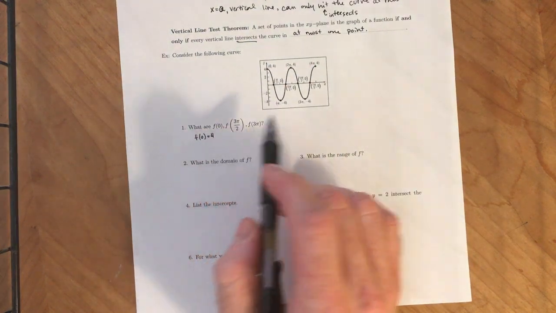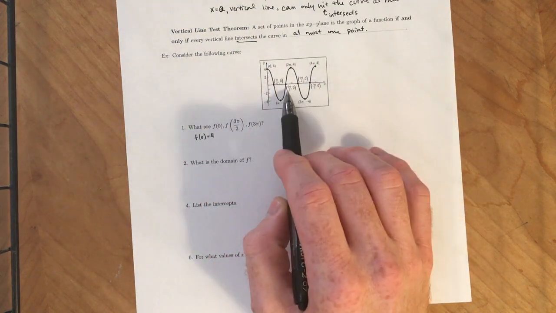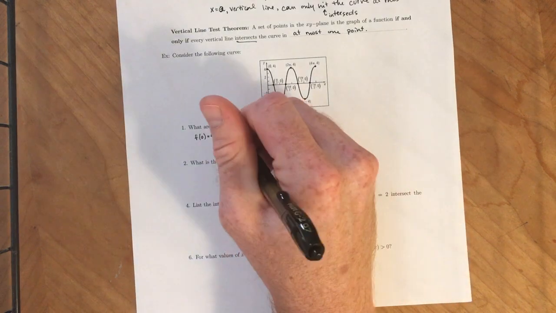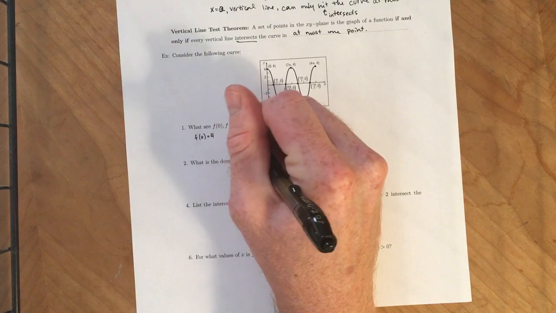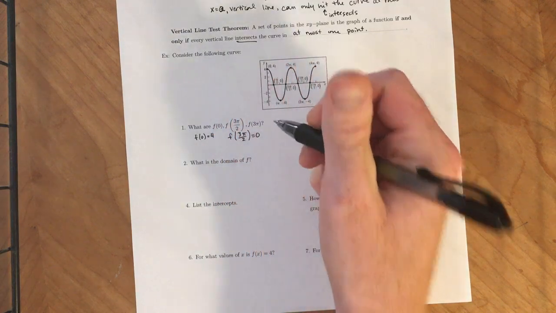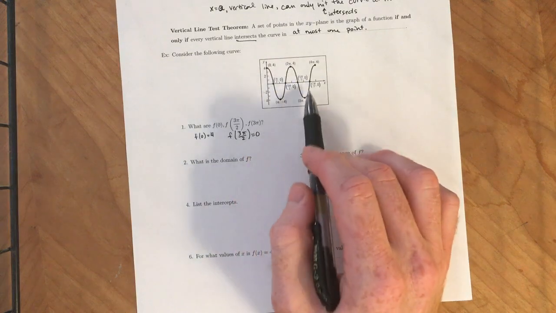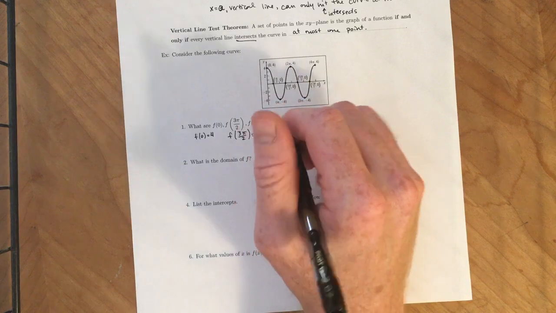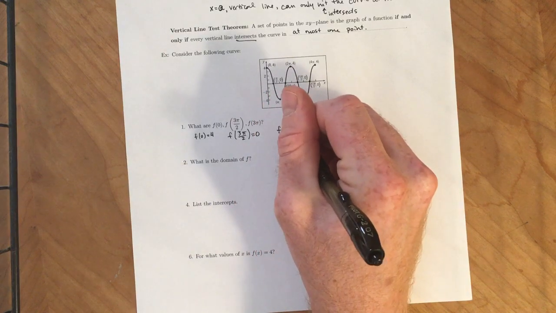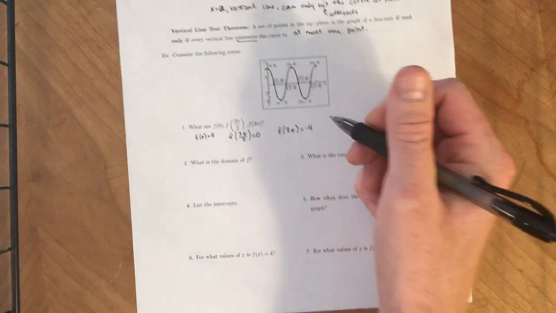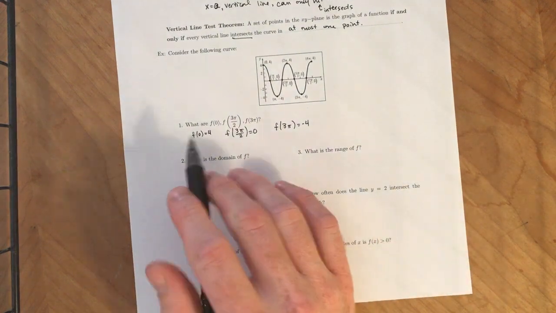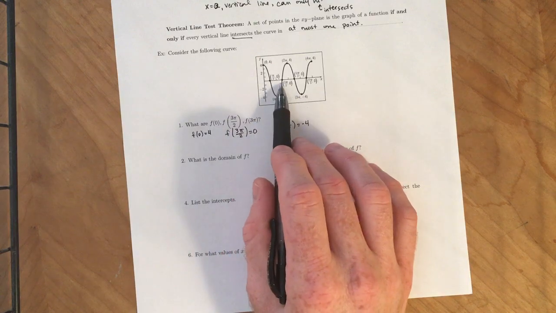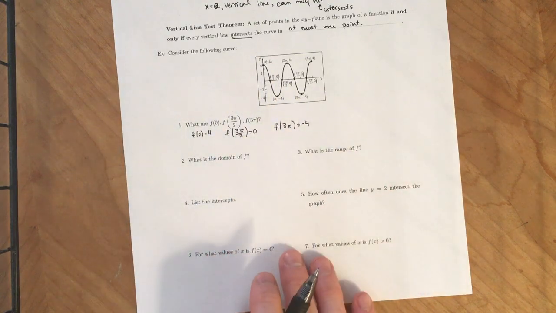Next we have f of 3 pi over 2. We go along the x-axis, find 3 pi over 2, and we see that its y value is 0. And then we have f of 3 pi, go out to 3 pi on the x-axis, that's now dropped down 4 units. So we have f of 3 pi is equal to negative 4. All right, so 0, 4 is a point, 3 pi over 2, comma 0 is a point, and that's how we're getting these values out.